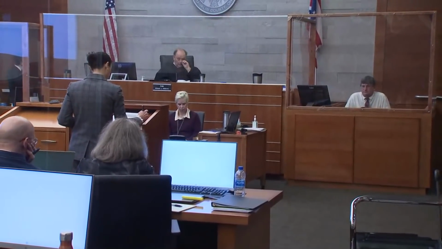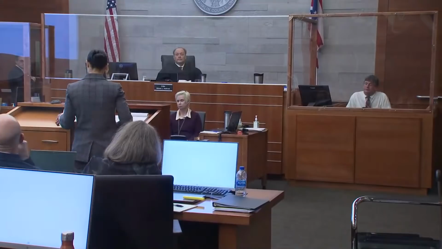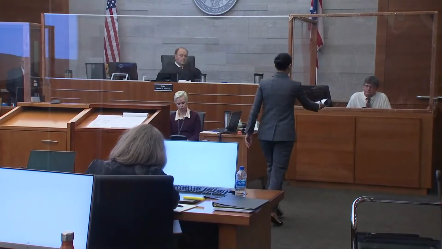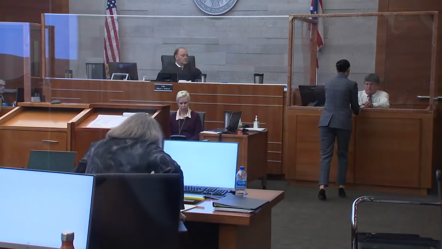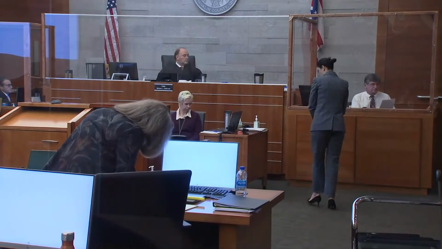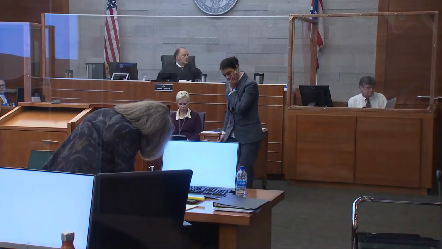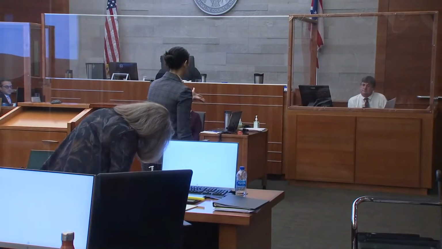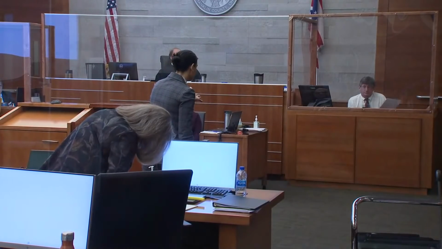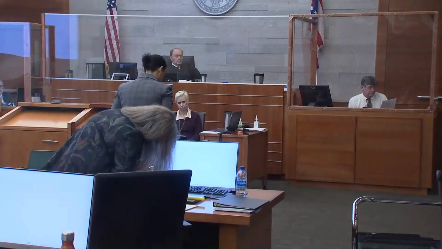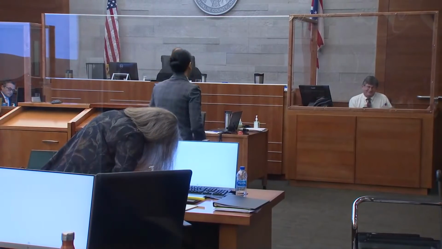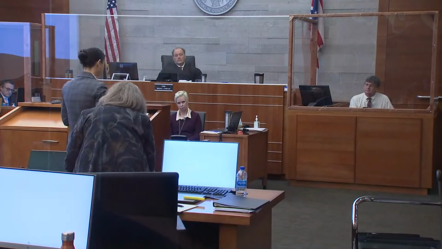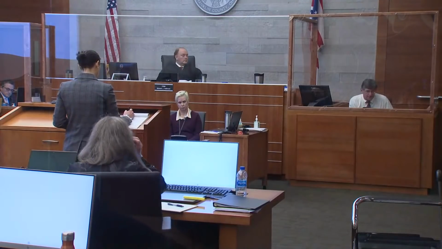Doctor, just a few questions. If I may approach with State's Exhibit 17A. Doctor, if you could review that. And again, fair to say that's an order set? Yes. If you could just flip through the 3 pages and let me know if there is any box within that order set to check for the use of fentanyl. There is not.